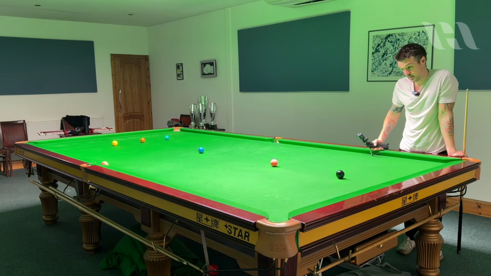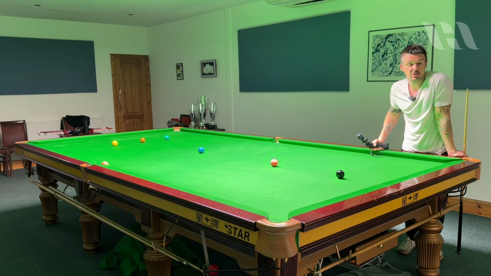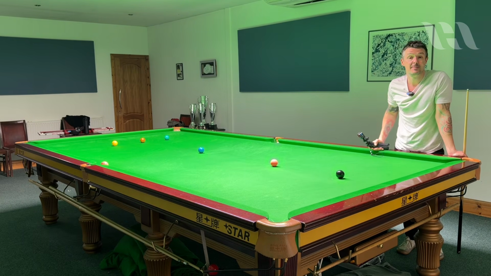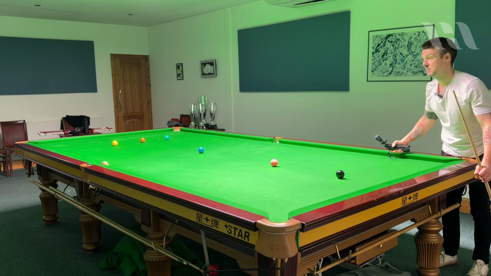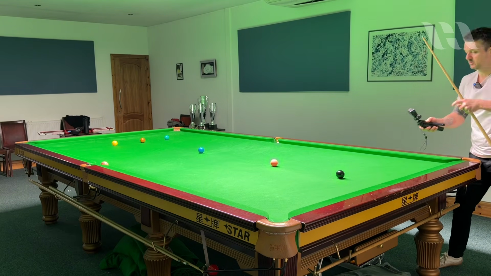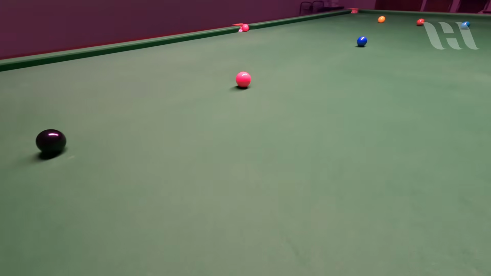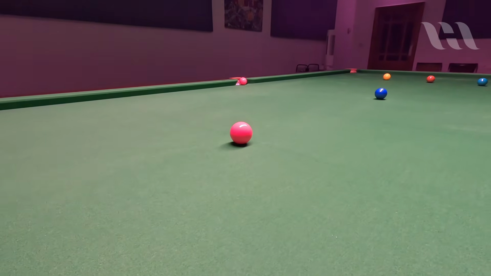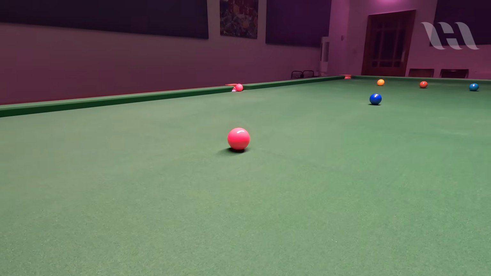So here's another one, that pink in the middle. Obviously it's a shot that comes up all the time. Middle pockets are sometimes bigger or smaller, but there will be a middle, right? And that's what this middle is. So this is what it looks like from behind it. Let me get my camera on. There we go. So look from behind it there, look. That's my middle from that point there.